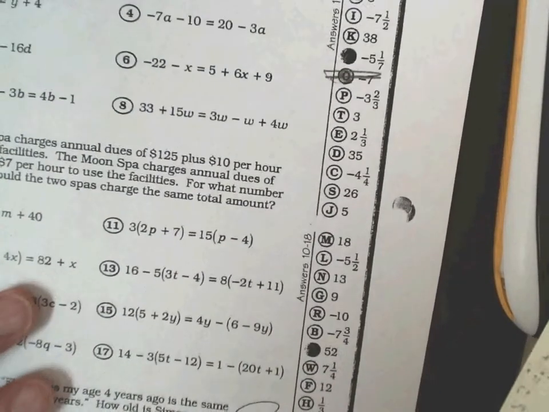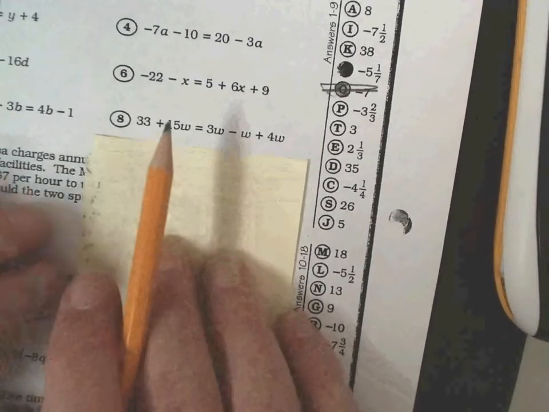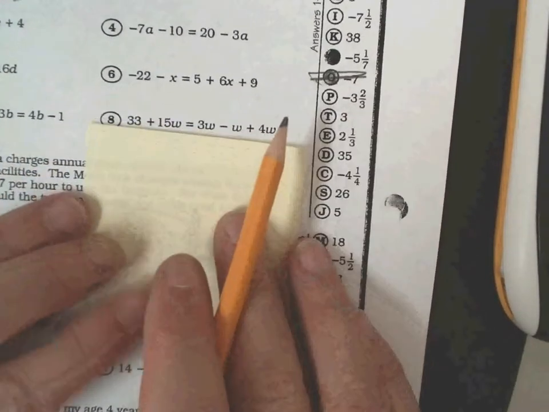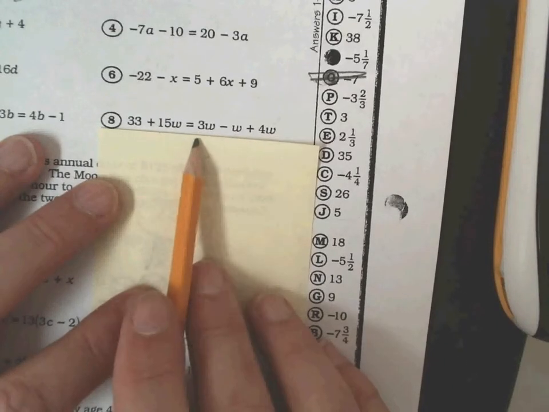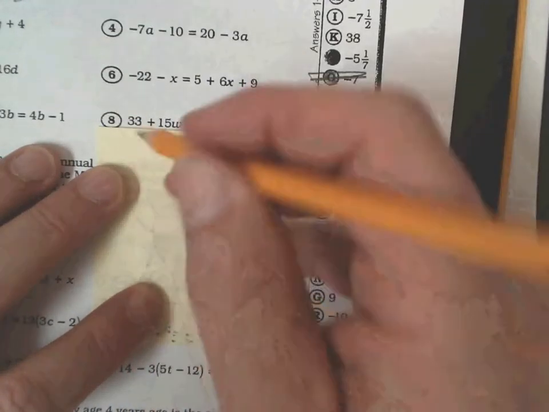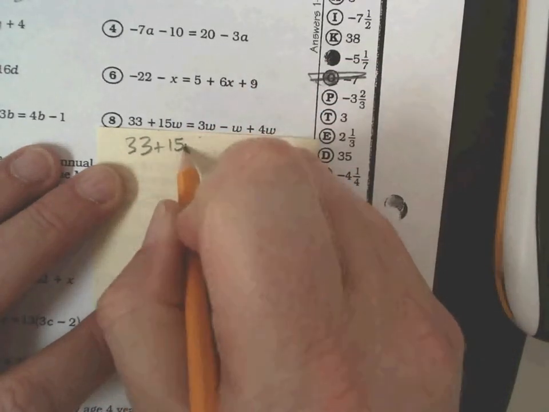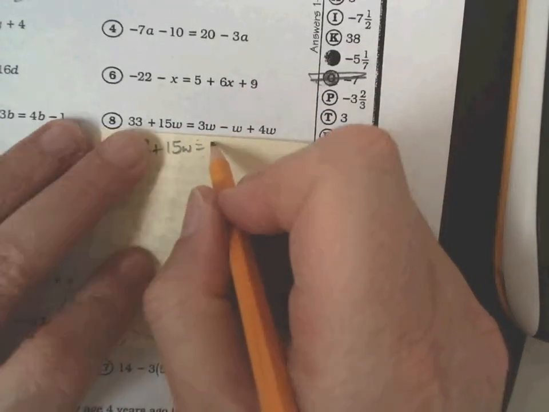All right, let's do one that's a little bit more difficult because it has seemingly a lot more work to do. We're going to look at 33 plus 15w equals 3w minus w plus 4w. All right, I'm just going to rewrite the whole thing so I can work on it on my little piece of paper.